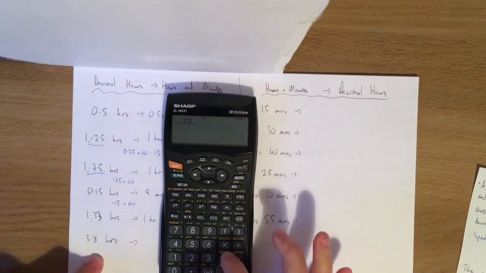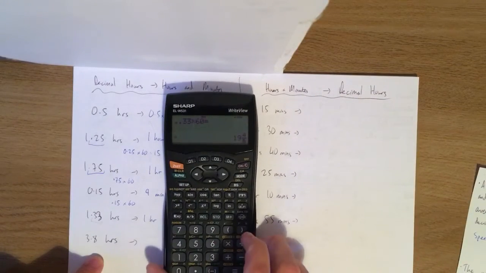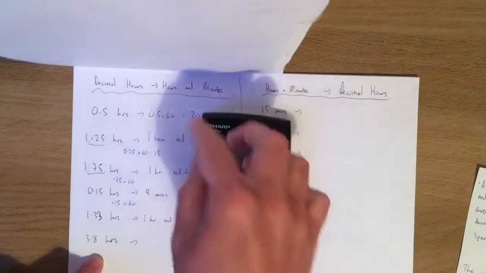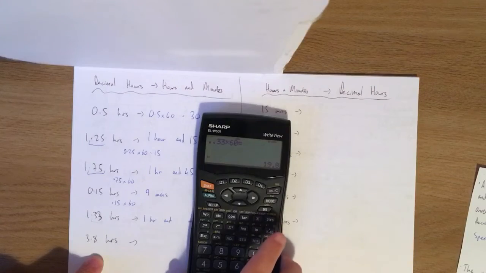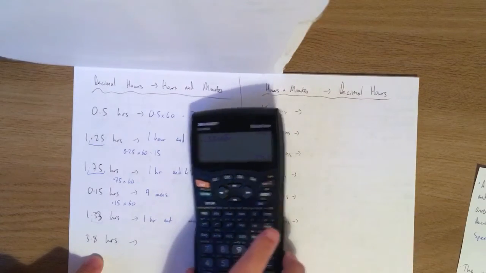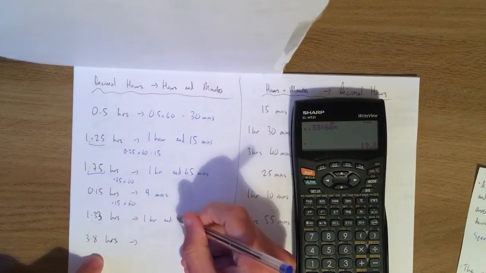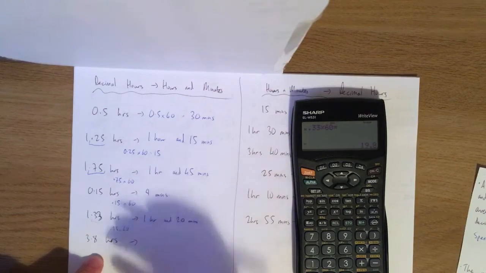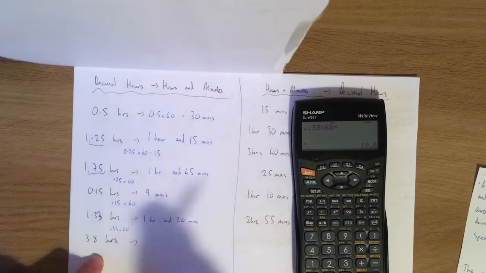So 0.33 multiplied by 60. You find it's 19.8. So I'm going to say that this question may be said to the nearest minute. So 19.8 to the nearest minute is 20 minutes. Okay. So 0.33 multiplied by 60, and then I just rounded up to the nearest full minute.